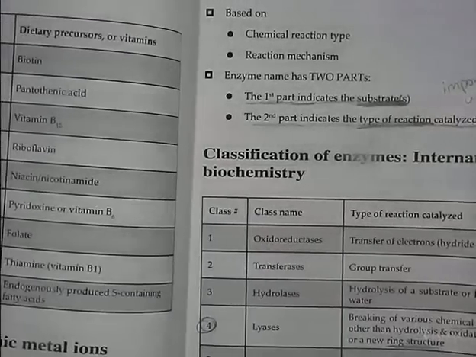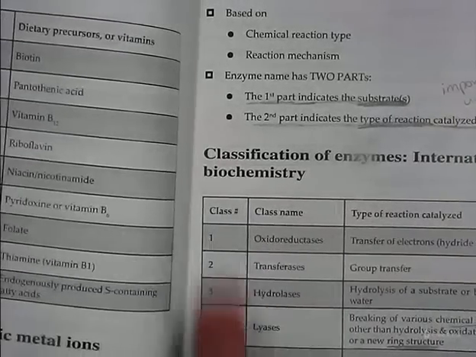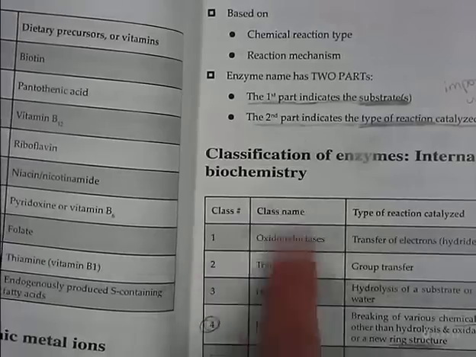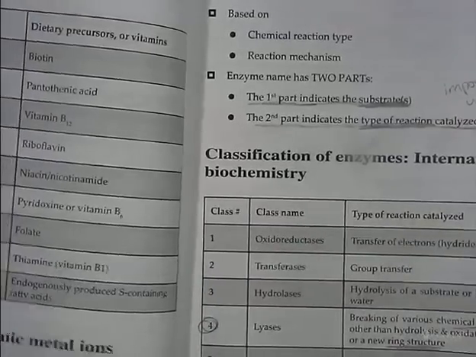Different types of reactions. Need to know the numbers. Need to know the name. You know what they do. So know that chart.